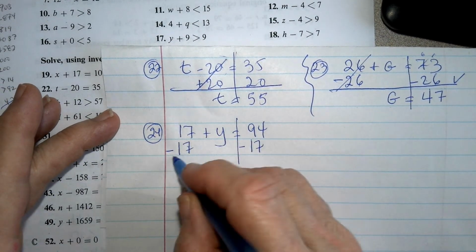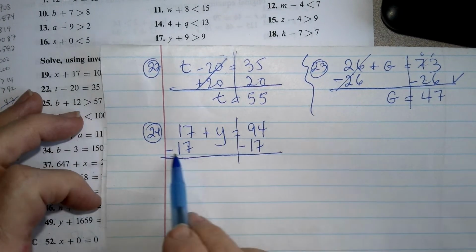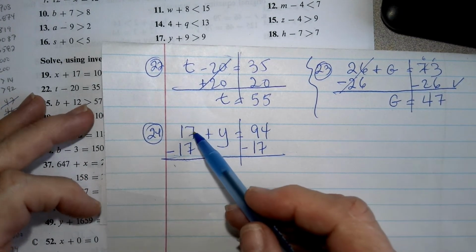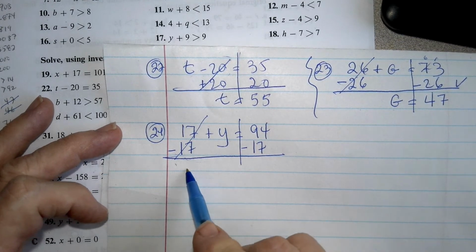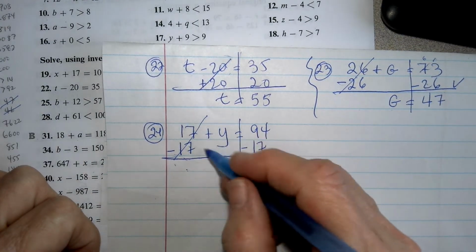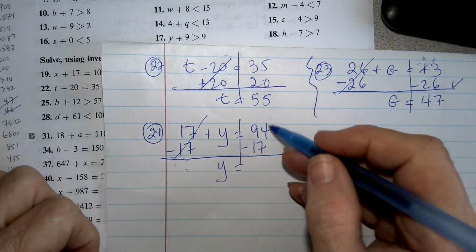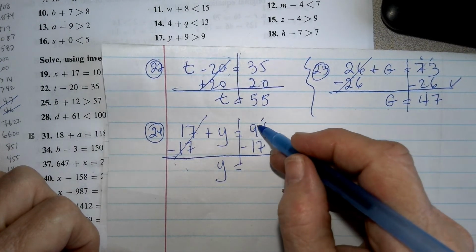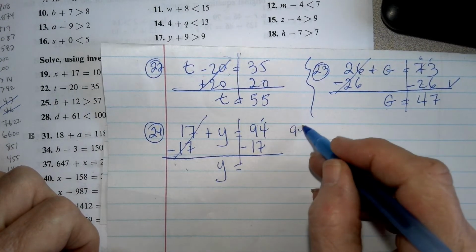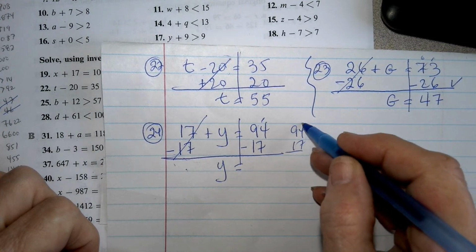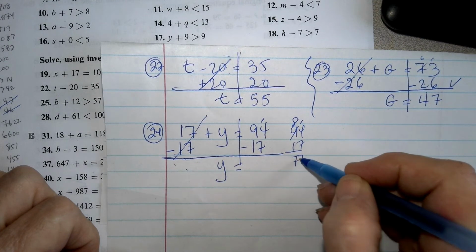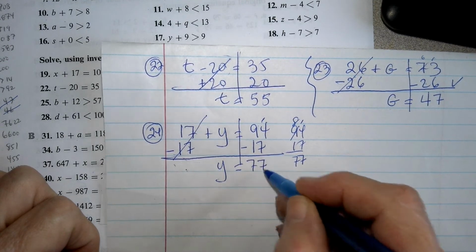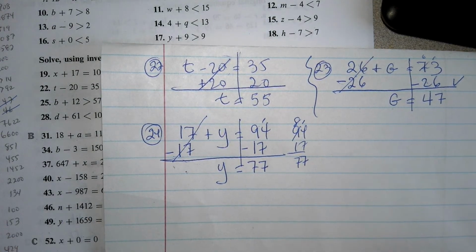What I do to one side, I do to the other. And then I draw my line to show what's left. 17 minus 17 zeros out. Do not put 0 here, just leave it like that. And what's left is my y is equal to whatever I get when I subtract this. And if it becomes a big mess, rewrite it. So that's 7, and that is 77. I don't see it.